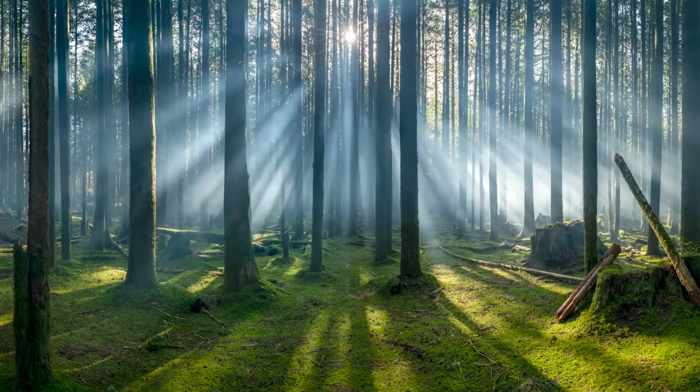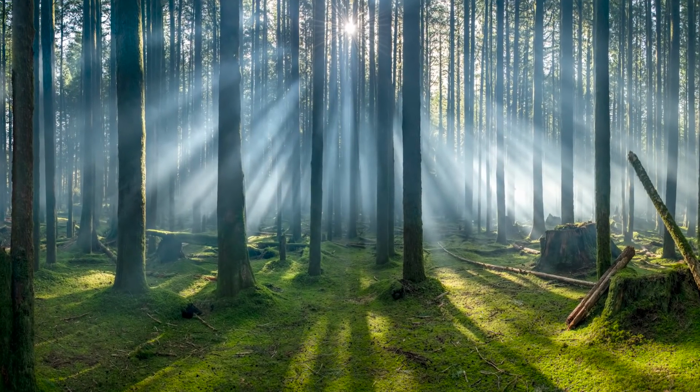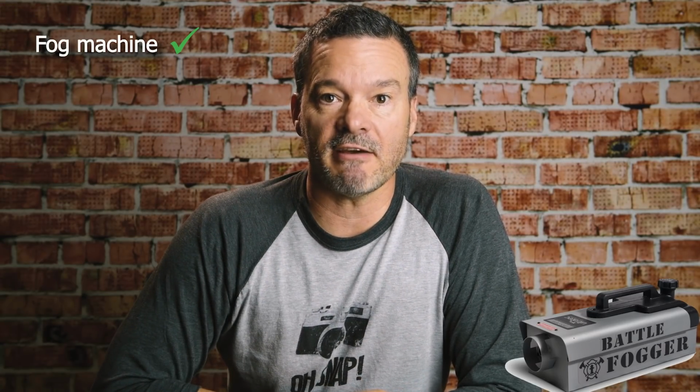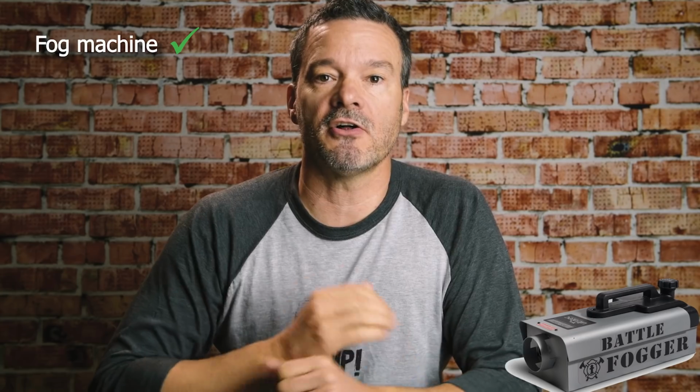So I had a problem, and the problem was that I had a client who was asking for a photo of sunbeams streaming through the trees of a forest on a foggy day. And the problem was I didn't have the photo, so I set about to actually create it. Step one was to rent a fog machine, and I found a high capacity fog machine called the Battle Fogger, and this thing was truly ready for battle. I rented that, and I also rented a generator to power the fog machine.